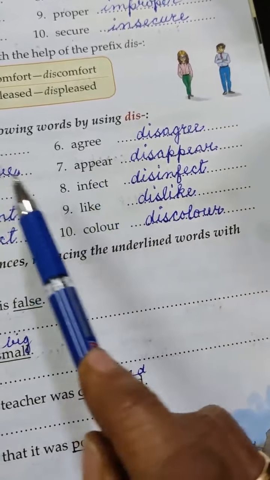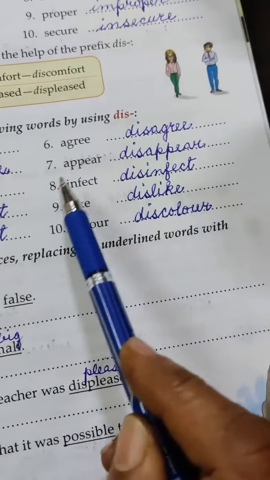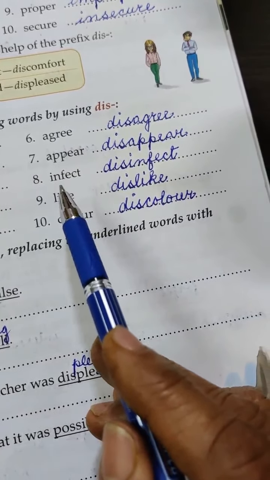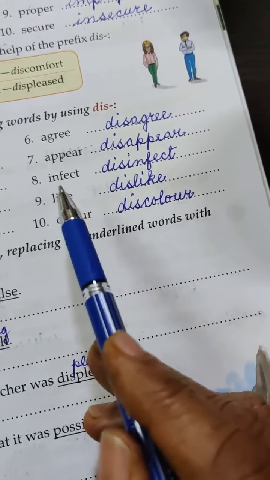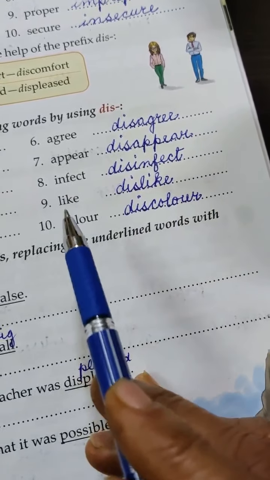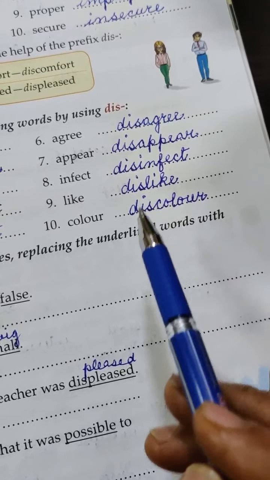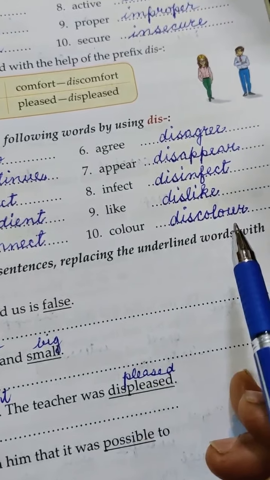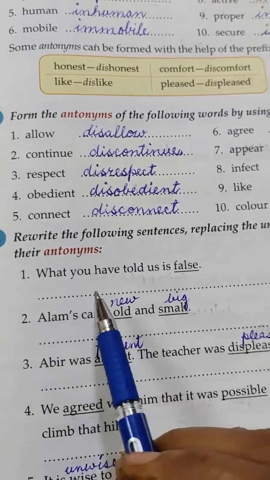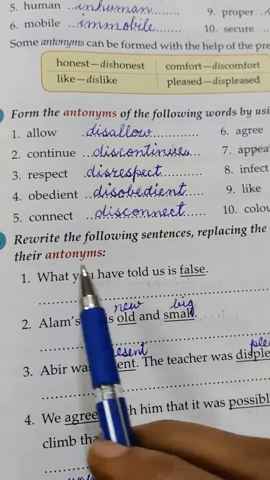Word you will write and add before this dis, disappear. Appear means prakat hona, disappear means गायब होना. Infect, disinfect. Infect, infectious का है. Infect, disinfect. Like, dislike. Color, discolor. All right. Now see here, this another exercise E. I'll send you the image. Then also let's do, because here the antonyms will be changed according to the sentence, meaning of sentence.